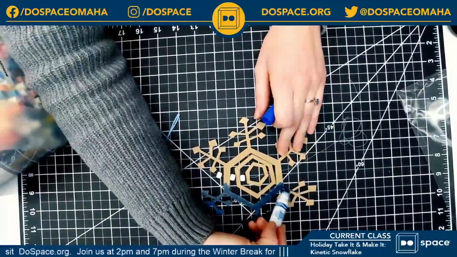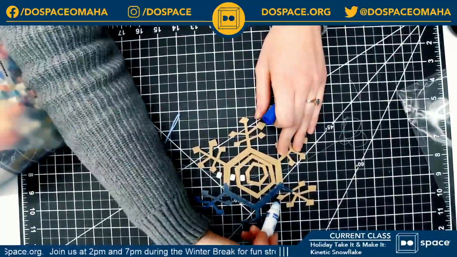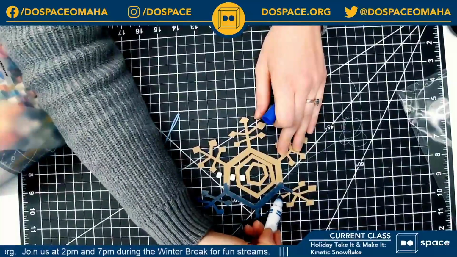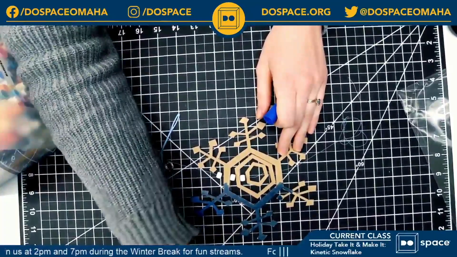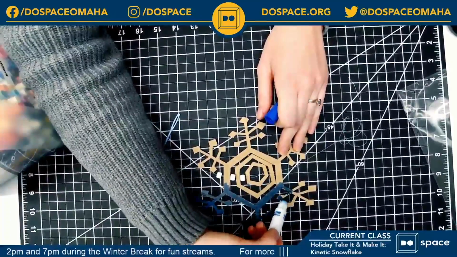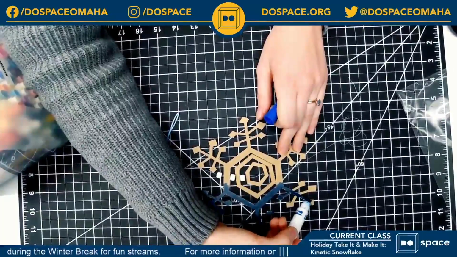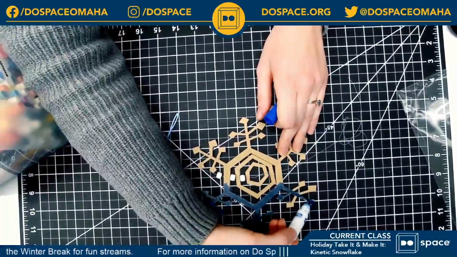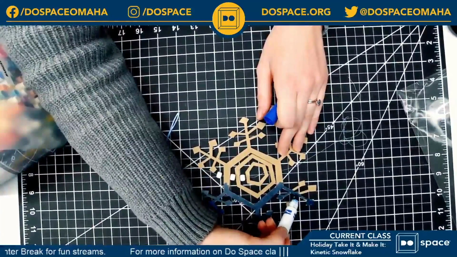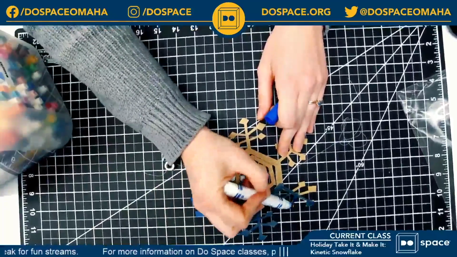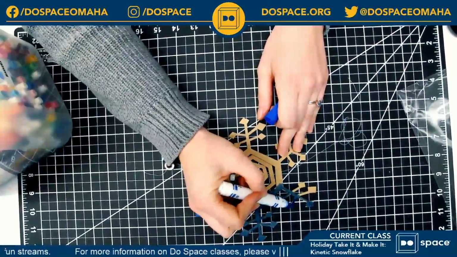Or maybe you have some glitter markers. I know that's a thing. Or glitter glue. That might be a good option, in case you don't want to deal with the powder of traditional glitter. You can still get the glitteriness of glitter glue, so that might be a good option.